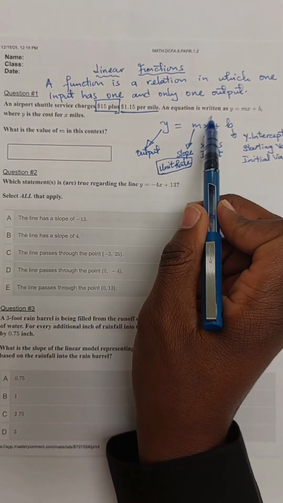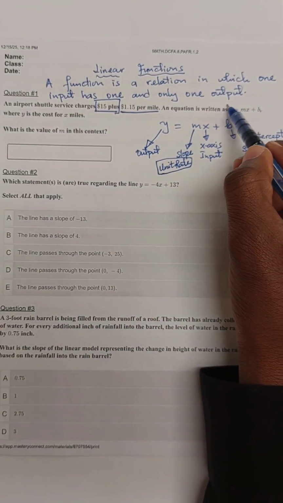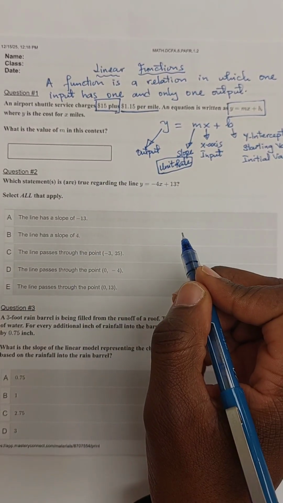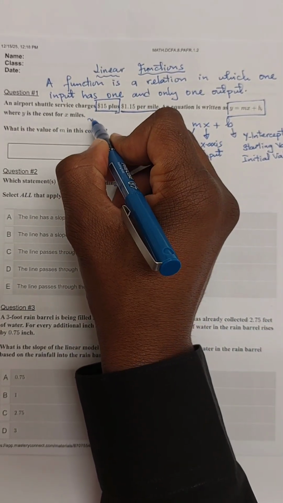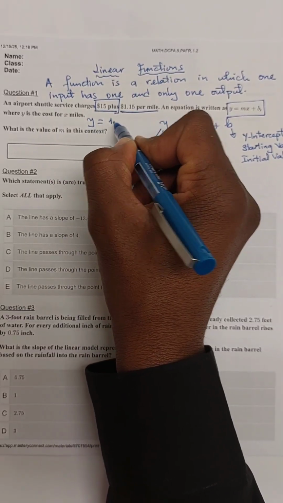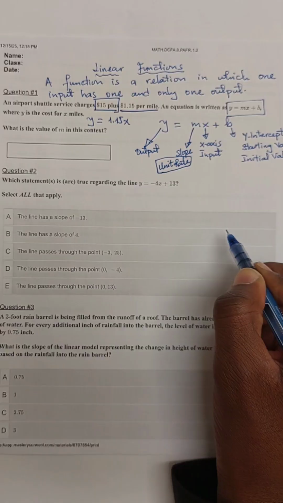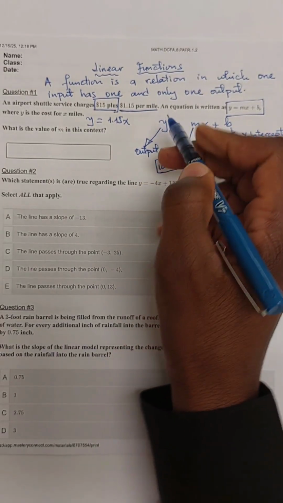So the initial value is 15. So if we were to write a function in this form, y equals mx plus b, to model this scenario, that function will be y equals $1.15 per mile. Okay, so x here will represent the miles.